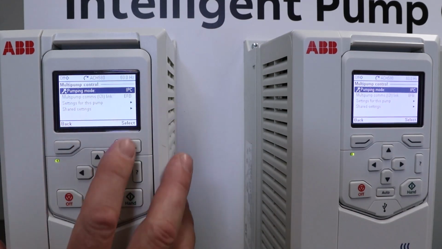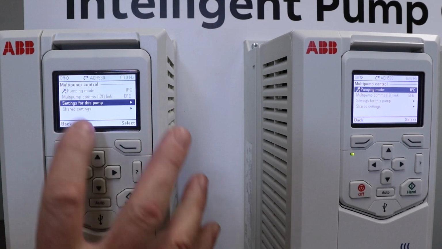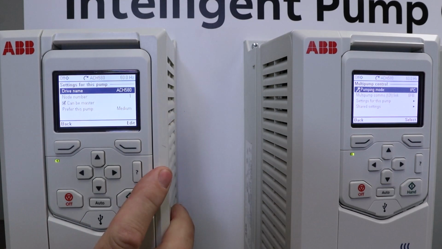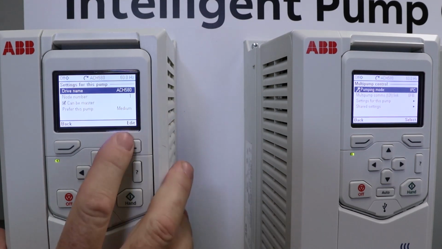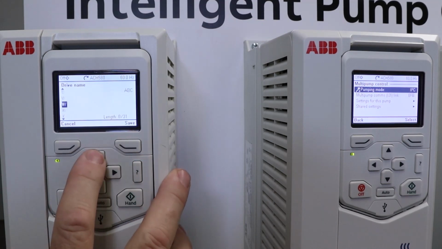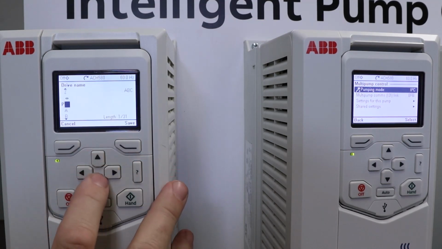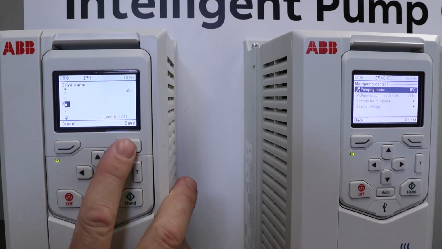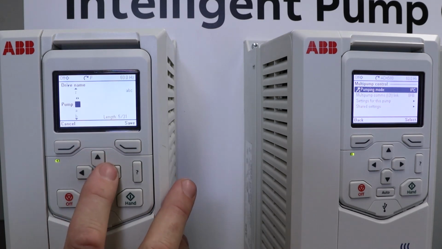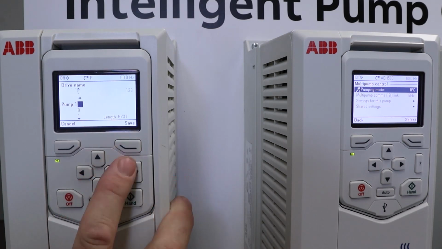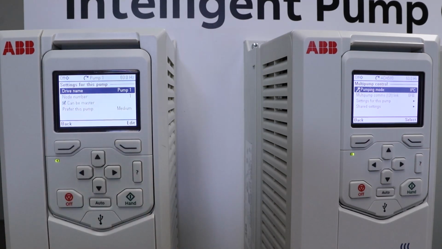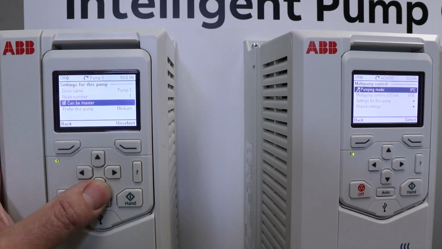Now, we can do our settings for each individual pump. Settings for this pump, select. Drive name, I can change the drive name. I can call it Pump 1, which I'll do right now. Edit. So now it's called Pump 1, and it's node number 1. And it can be the master. We look at can be master.